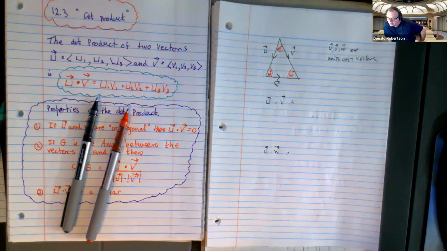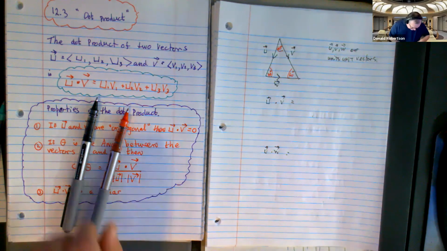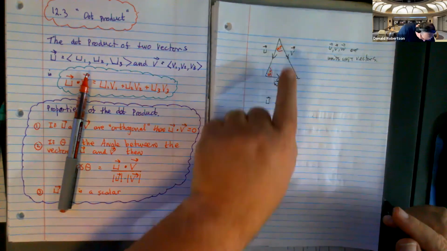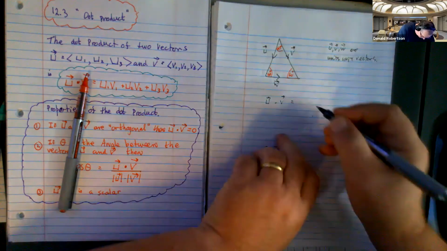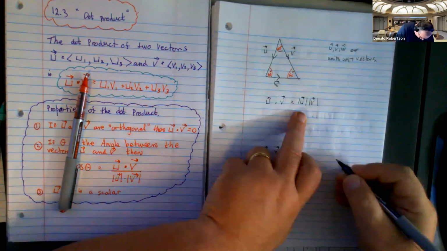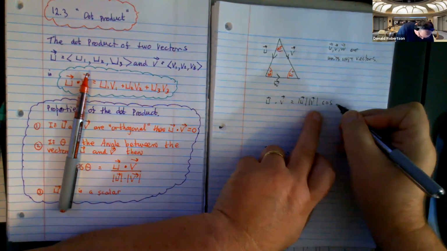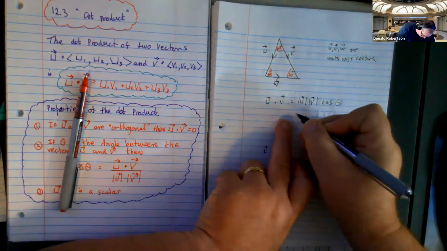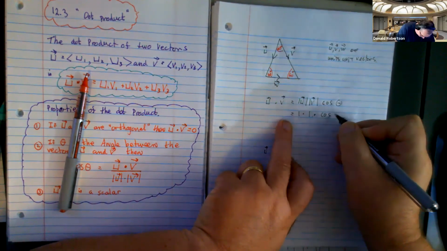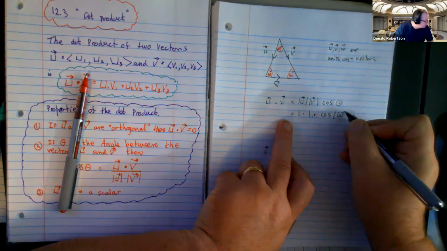So far, so good. Now, if you wanted to find the dot product of u and v, it's going to be the magnitude of u, times the magnitude of v, times the cosine of theta. So it's going to be 1 times 1 times the cosine of 60 degrees.